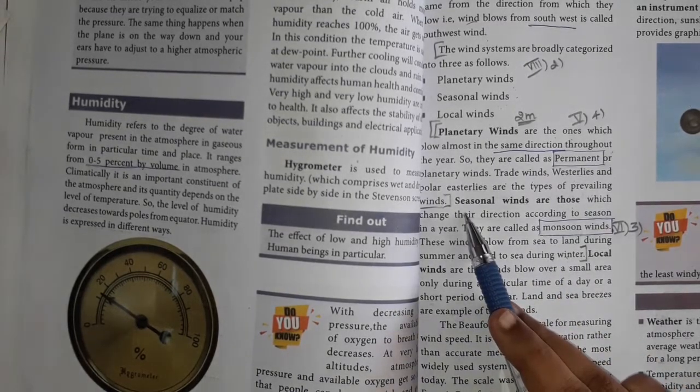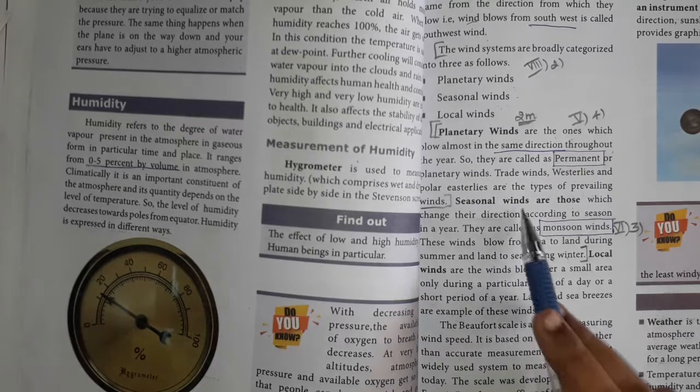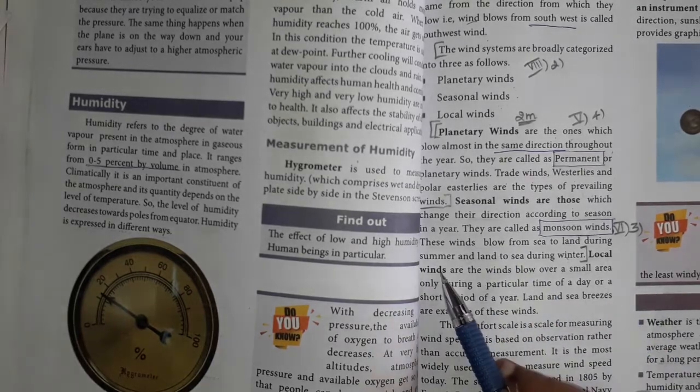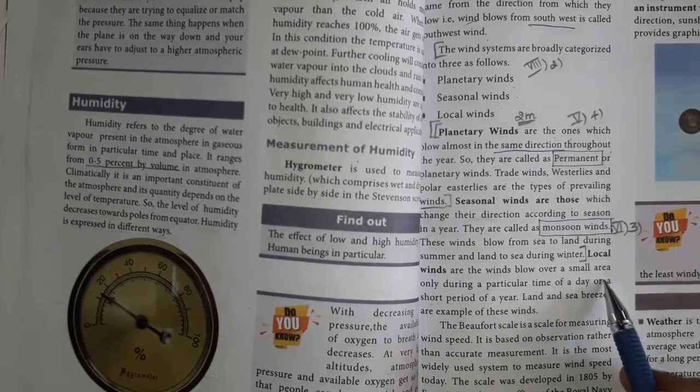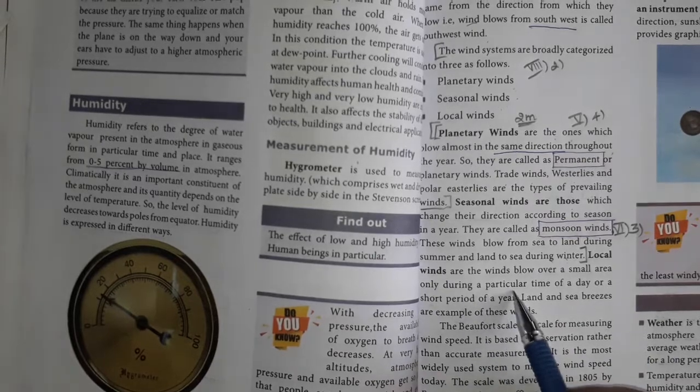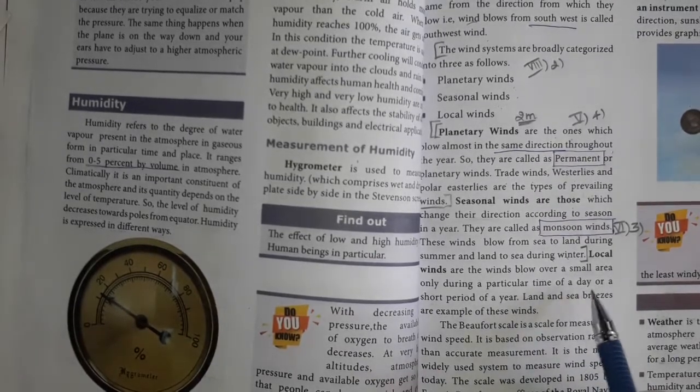Parvakatru. Local wind, Pradesa Katru. What is the meaning of local wind? Local winds are the winds which blow over a small area only during a particular time of a day.